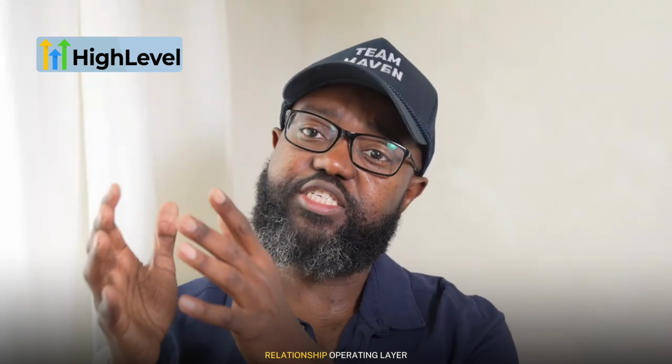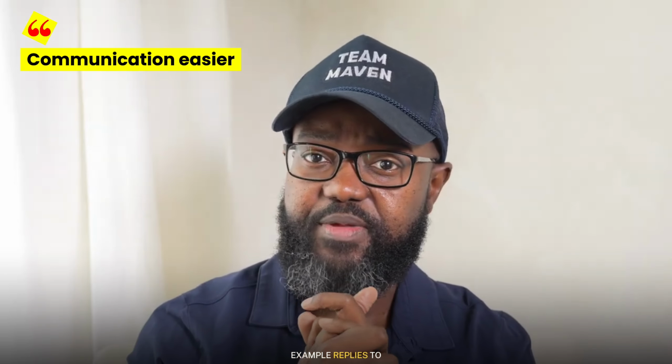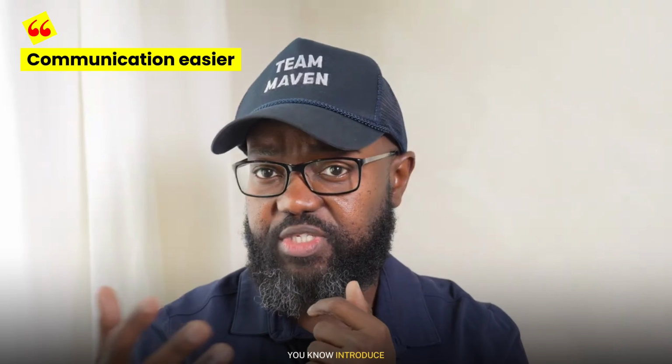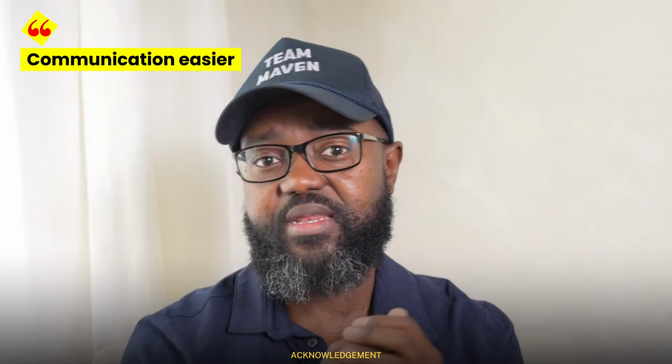So you can use a tool like HighLevel to become your relationship operating layer. Not making decisions, not the brain, but a tool that helps make communication easier, right? So when a founder, for example, replies to an introduced opportunity, you can have an automated workflow that goes out, sends a professional acknowledgement, provides an intake questionnaire so you can qualify these people, and offers a scheduling link for a discovery call. What that does is keep response time tight without automating judgment. You're not speeding up decisions, you're showing structure and respect for the other party's time.